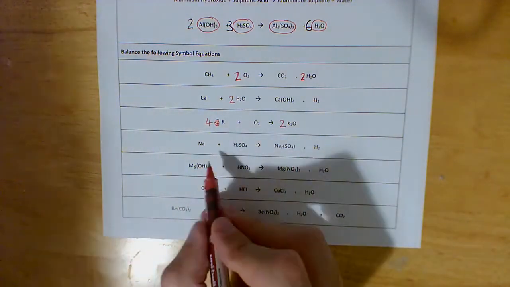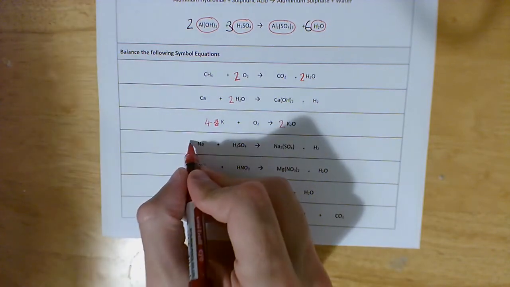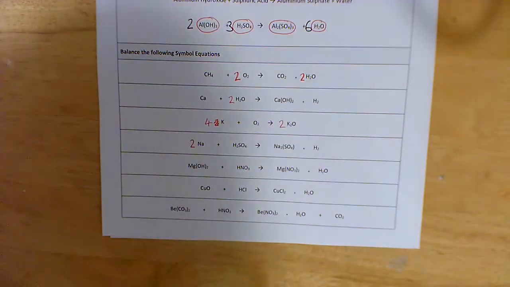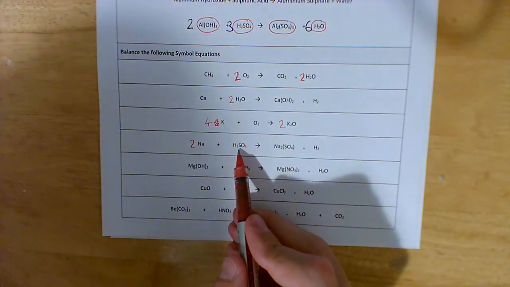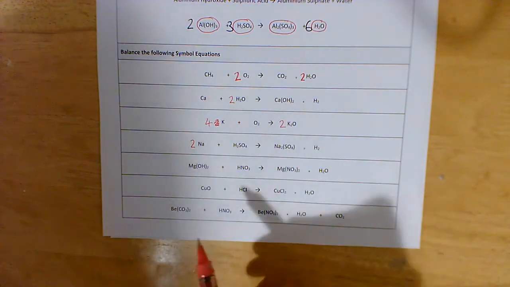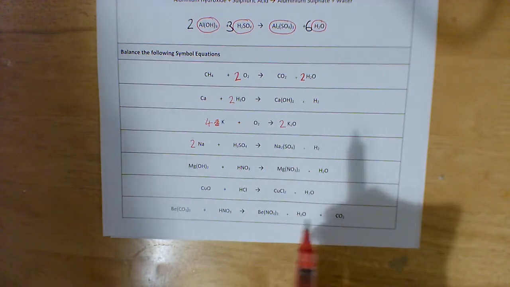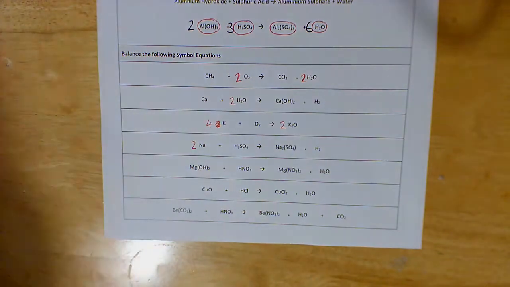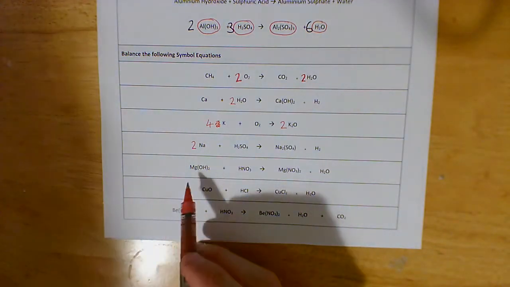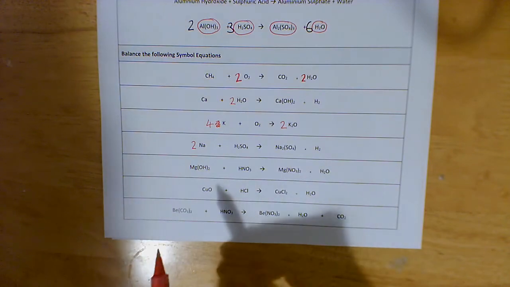So this one here, sodium, there's 1 on the left, but there's 2 on the right, so I need to balance that. Next I'm going to look at the sulfur. There's 1 here, there's 1 here. The hydrogens, there's 2 here, there's 2 here. The oxygens, there's 4 here, there's 4 here. So that one's nice and easy, already balanced. The magnesium, 1 and 1, that is balanced.